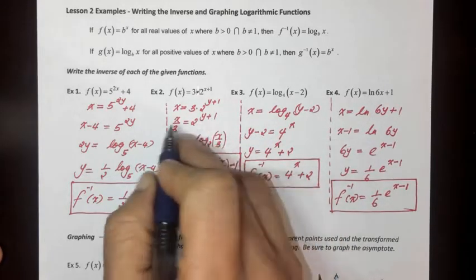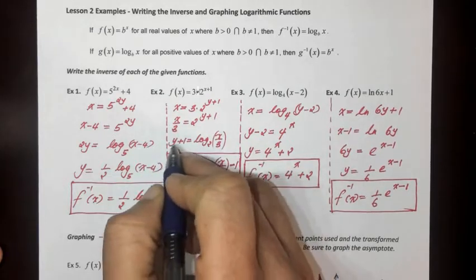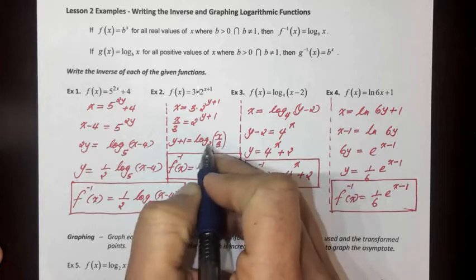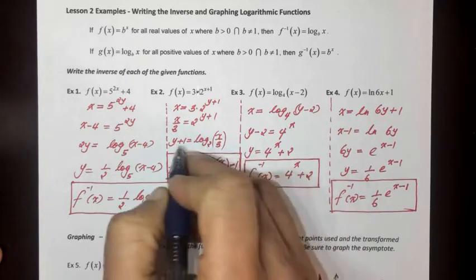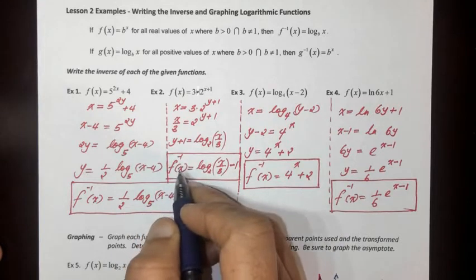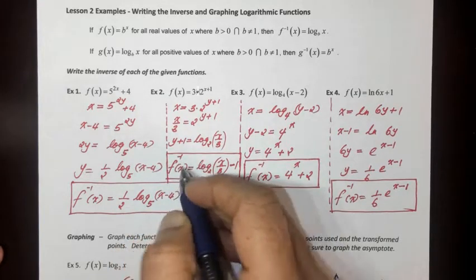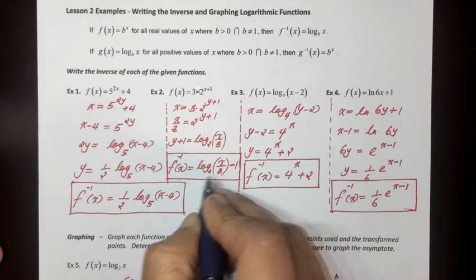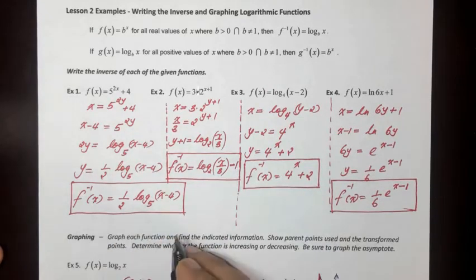Then y plus 1. Apply log on both sides. You get y plus 1 is equal to log of x over 3 to the base of 2. Subtract 1 from both sides. You get the final answer, and use the right notation for the inverse, which is f inverse of x is equal to log of x over 3 to the base of 2 minus 1.